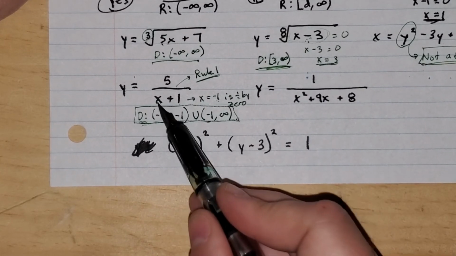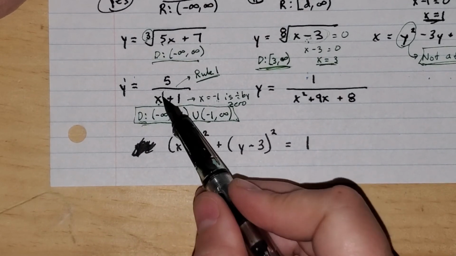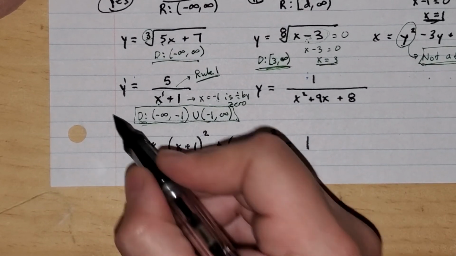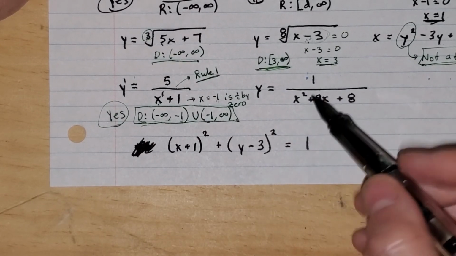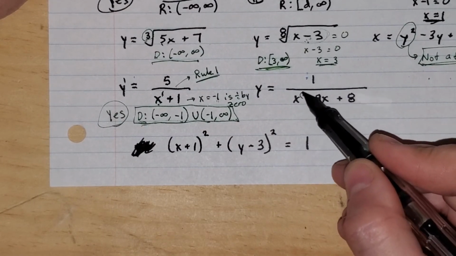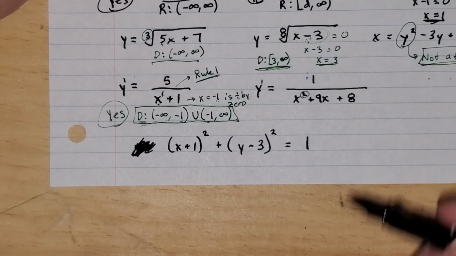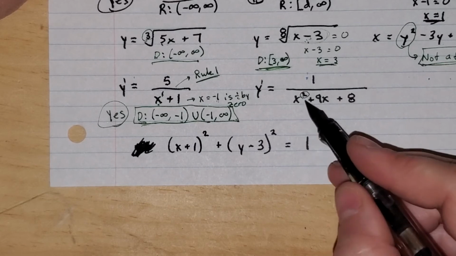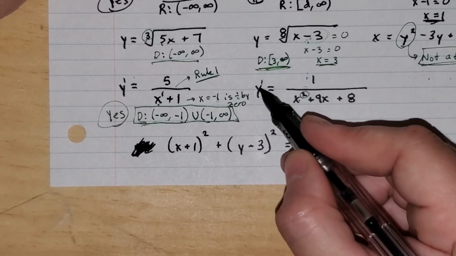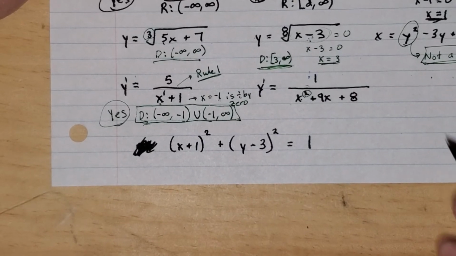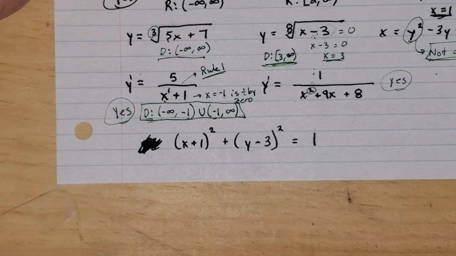And again, for each number we put in for x, we're going to get one answer for y. So one input for x is going to be one input for y. Yes, this is a function. Okay? How about here? This is two inputs for x will lead to one output for y. Again, one input equals one output. Two inputs equals one output. Perfectly okay. Still meets the definition. So yes, this is a function.